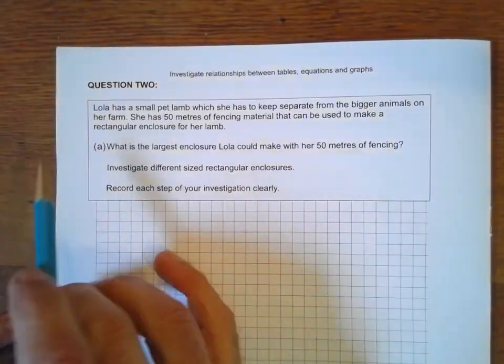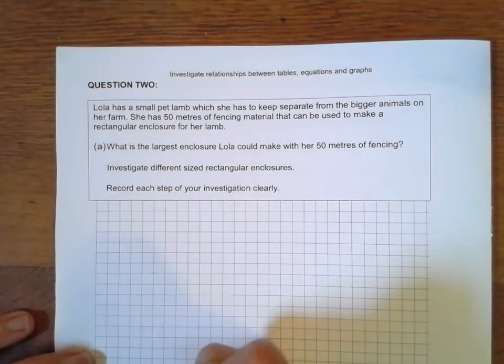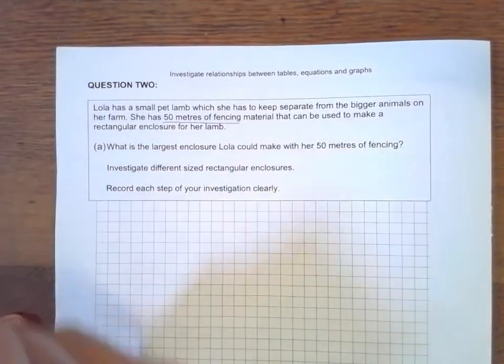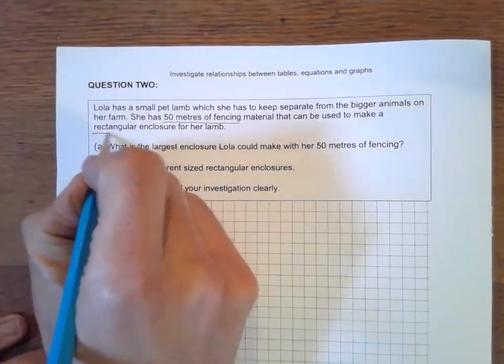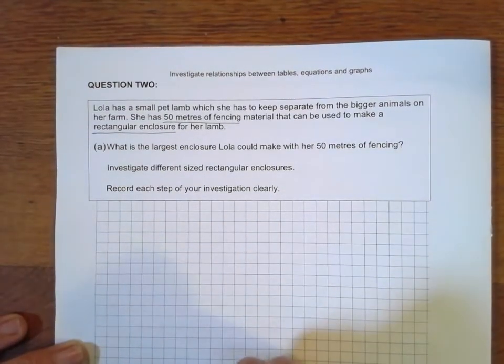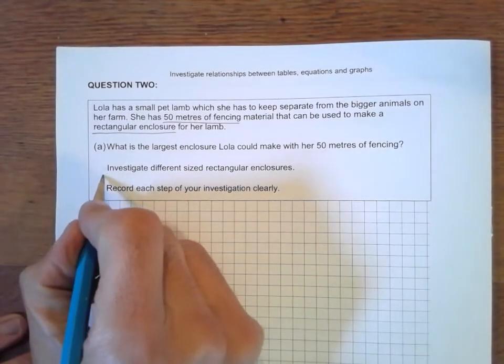In question 2, Lola has a small pet lamb which she has to keep separate from the bigger animals on her farm. She has 50 metres of fencing that can be used to make a rectangular enclosure for her lamb. What is the largest enclosure Lola could make from her 50 metres of fencing? Investigate different sized rectangular enclosures.